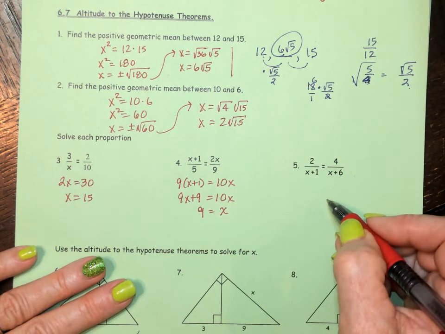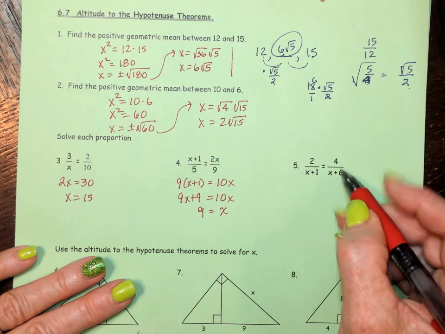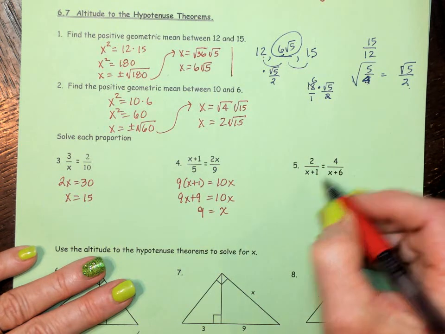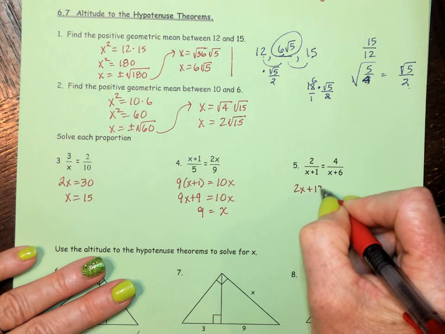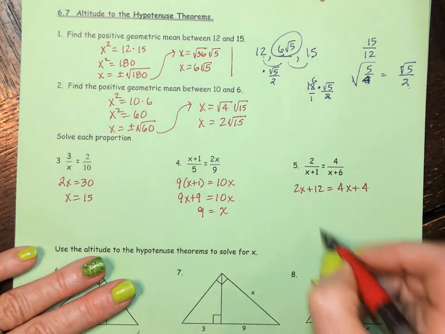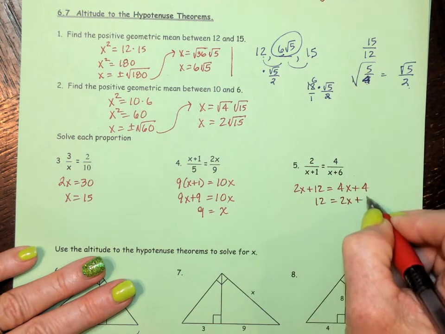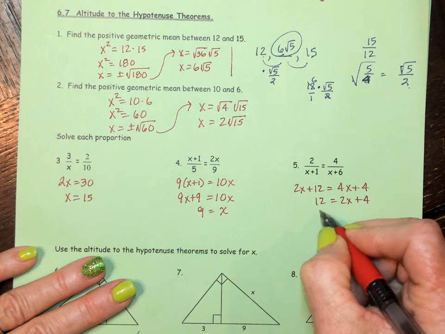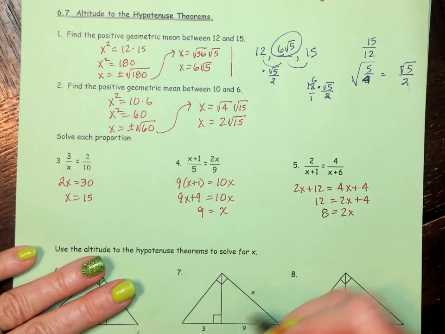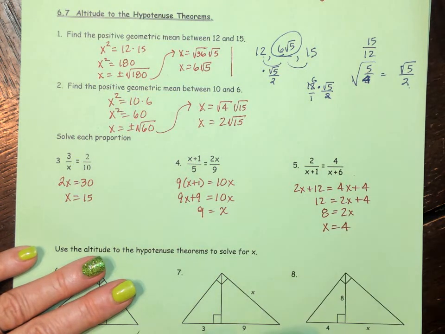Same thing over here. Please be sure to cross multiply and distribute through. So this would be 2x and then a 12. Don't forget to multiply that 6 by the 2. So 2x plus 12 equals 4x plus 4. I'm going to subtract the 2x. Now I'm going to subtract a 4. And then divide out the 2. X does equal 4.